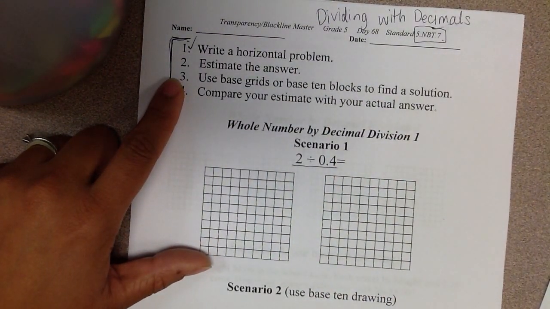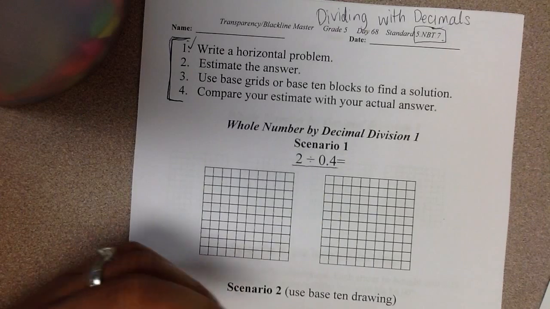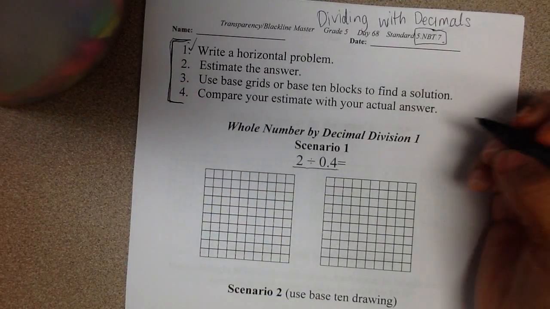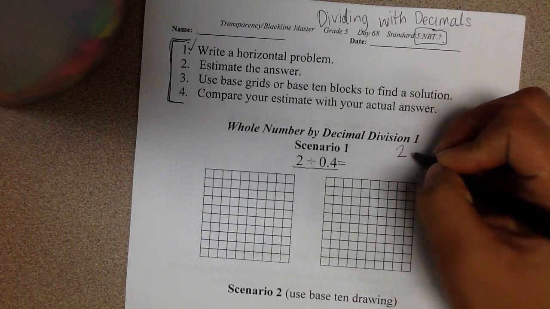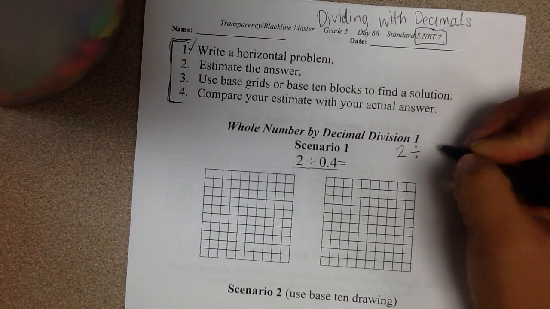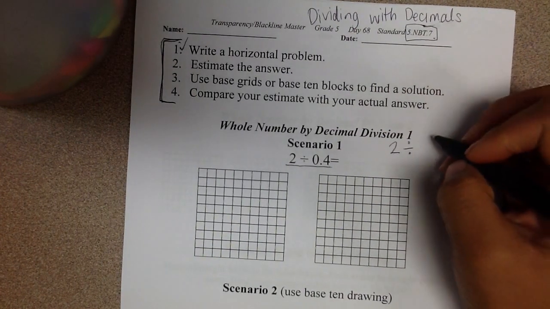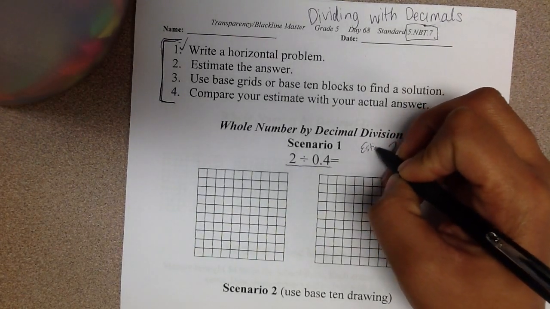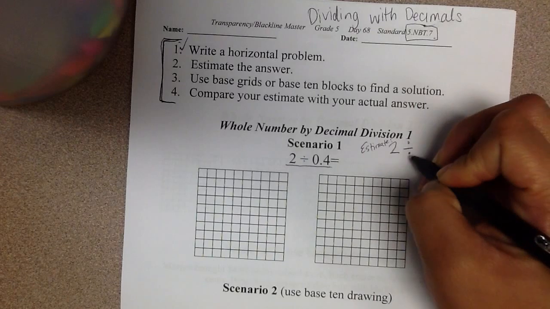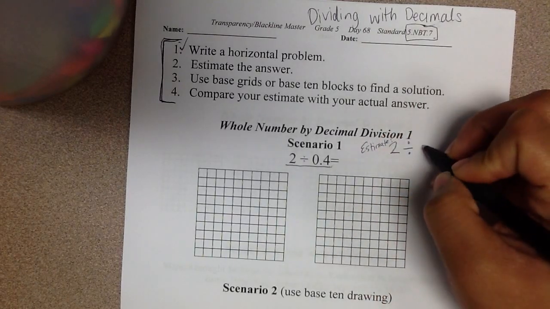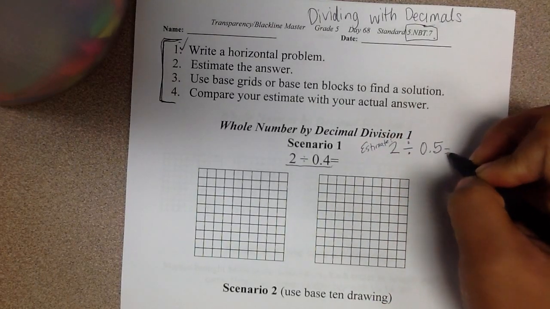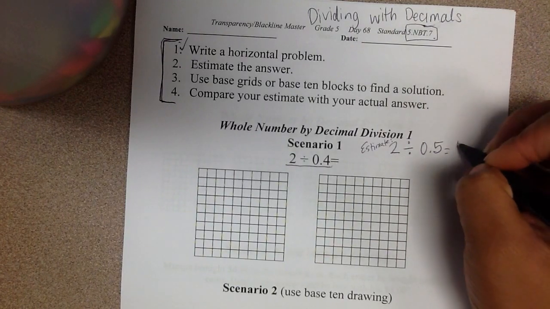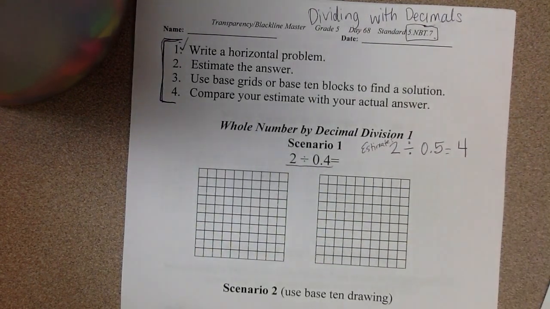So that means I'm going to think of easy numbers, and I'm going to think of what that would actually equal. Okay, so 2 divided by 4/10: 4/10 is pretty close to 5/10, so I'm going to make it 2 divided by 5/10. If I split 2 into groups of 5/10, I know that ends up being 4 groups.